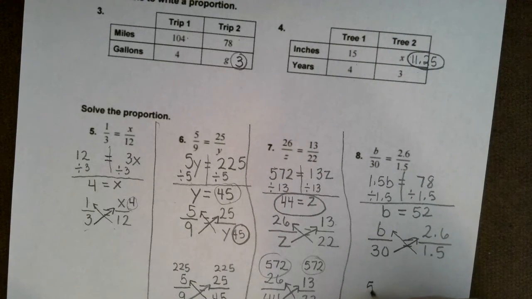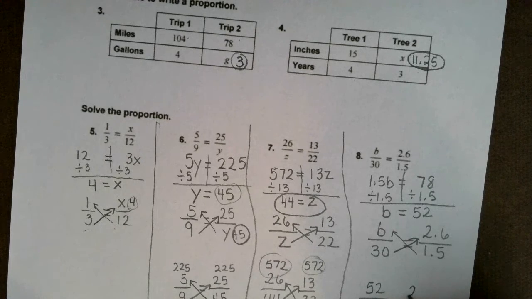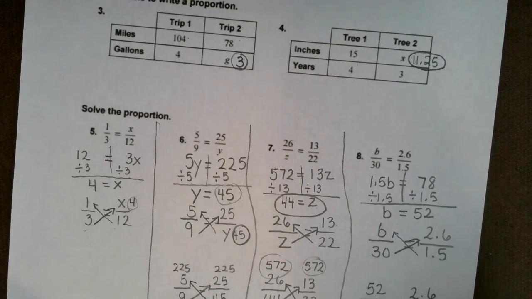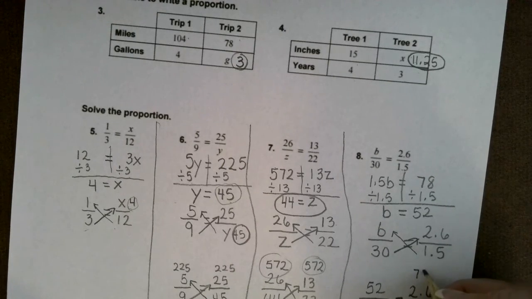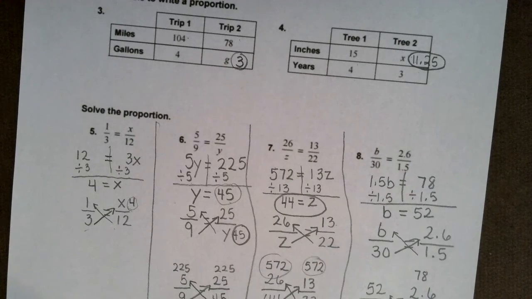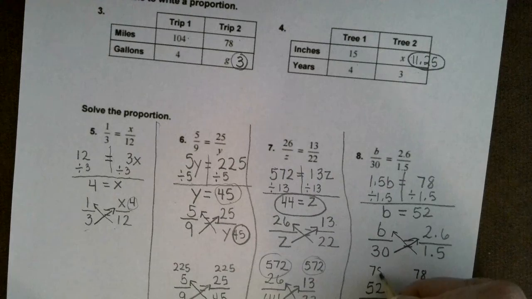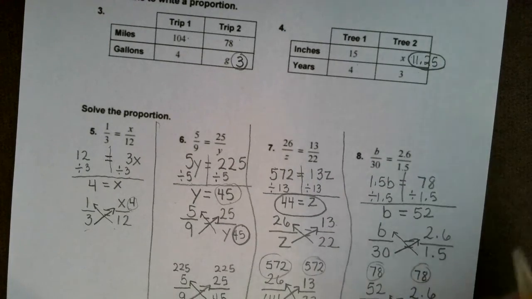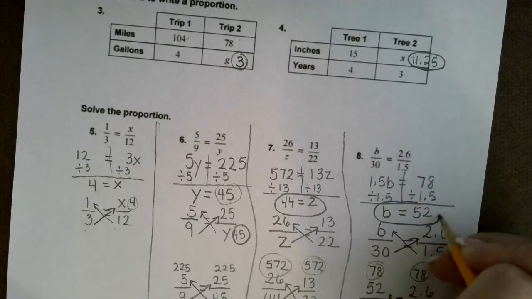And then I can just check it. 52 over 30, 2 6/10, 1.5. And if I multiply 30 times 2.6, that's 78. And 1.5 times 52 is 78. So I know if those two match, then my answer here is correct.